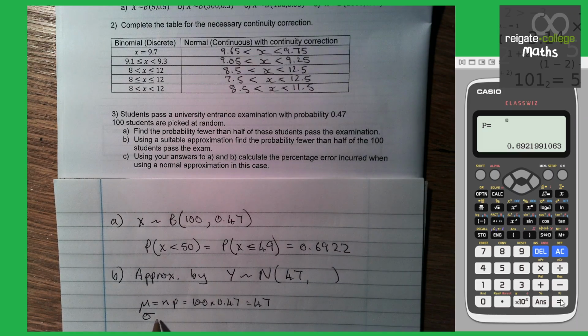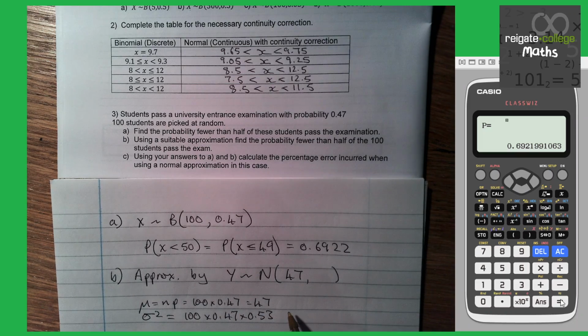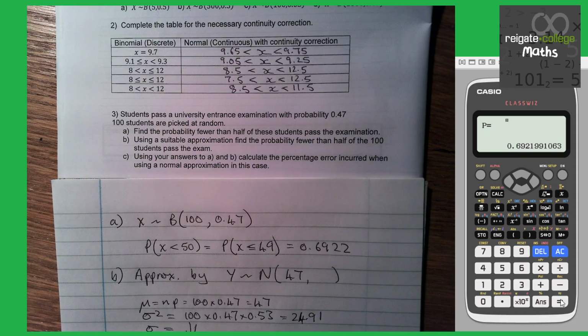Sigma squared, the variance, is 100 times 0.47 times 0.53, and that comes out to 24.91. Let's find the standard deviation as well, which is the square root of 24.91, which is 4.991.